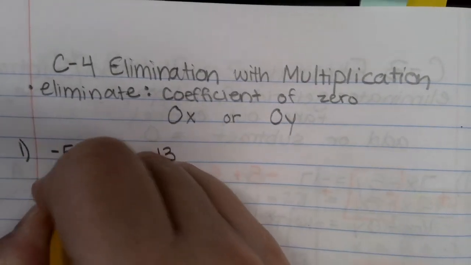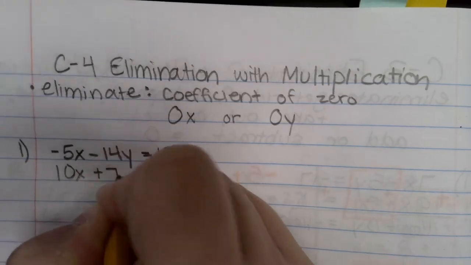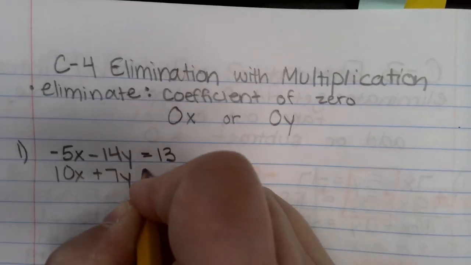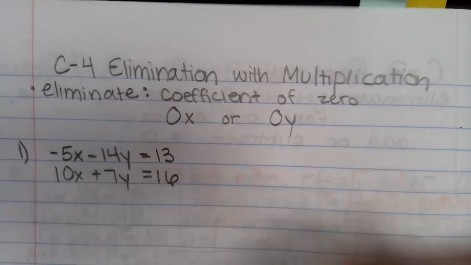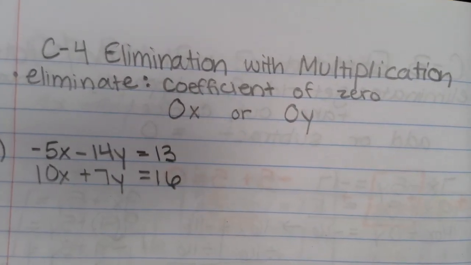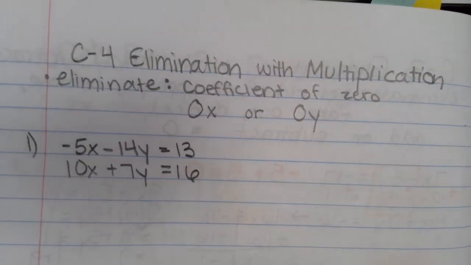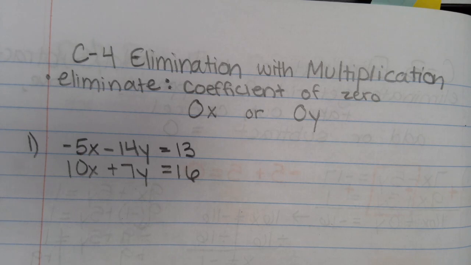And then we have 10x plus 7y equals 16. So that's our first problem. We're going to do 2 problems today.